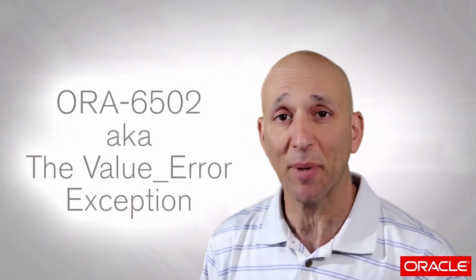So let's take a look at the ORA-06502 error, the value error exception. It's a very common error that PL/SQL developers will encounter, hopefully in development, not so much in production. But it's a good thing to be very familiar with what causes it and how to fix it. And of course, the best place to start is the Database Oracle Error Messages Manual.